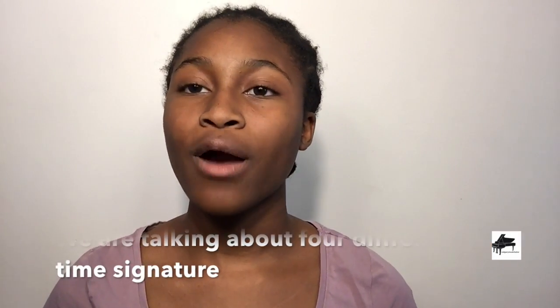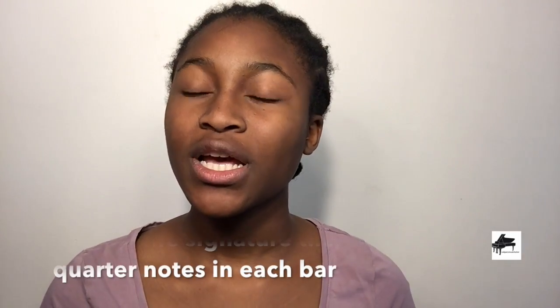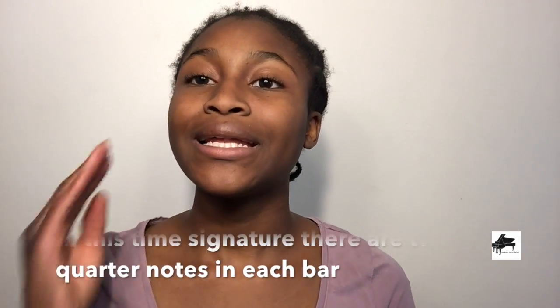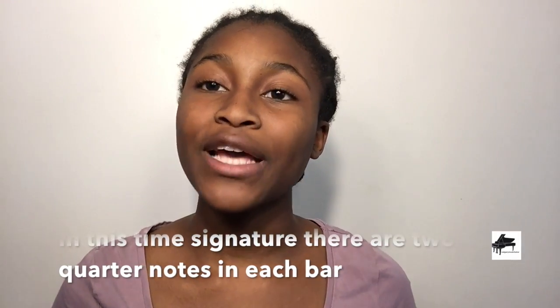Today I'm going to talk about 4 different types of time signatures. Number 1, 2/4. As you can see on the side, it looks like a fraction sign with 2 on top and 4 at the bottom. In this time signature, there are 2 quarter notes in each bar, which means you play 2 quarter notes in every measure, every bar. The second one is 3/4.